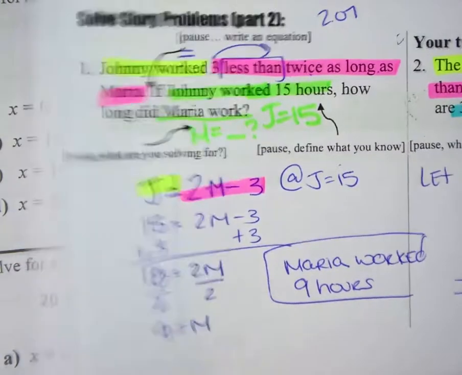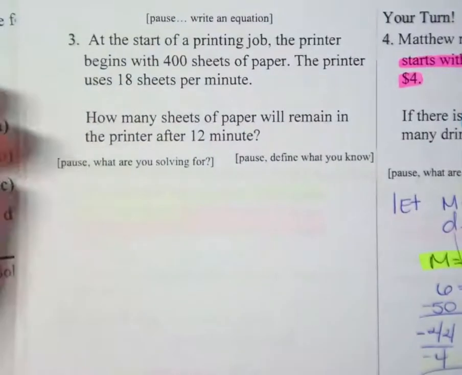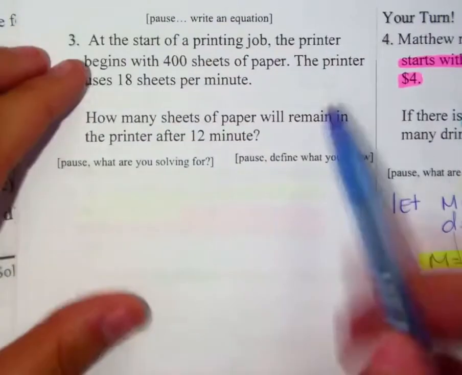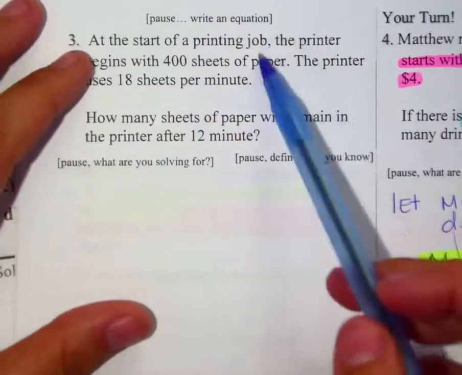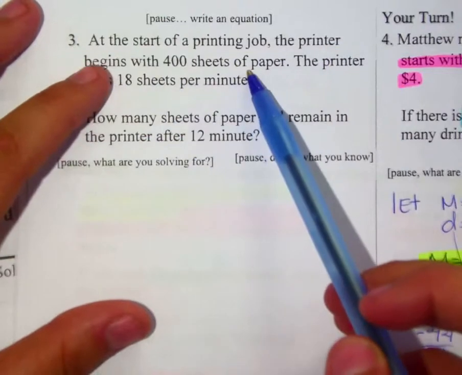All right, so let's do one more. This one is a little bit harder. I'm going to go through the same process. I'm going to pause and write an equation before I move on. I'll ask myself what I'm solving for. I'll define what I know. So here we go. At the start of a printing job, the printer begins with 400 sheets of paper. I'm going to pause right here.